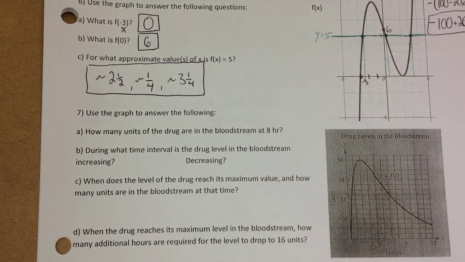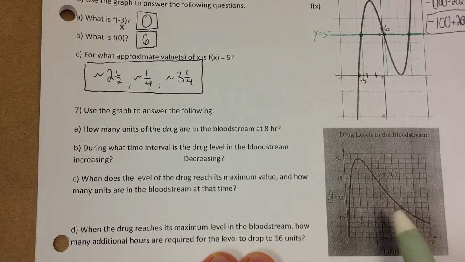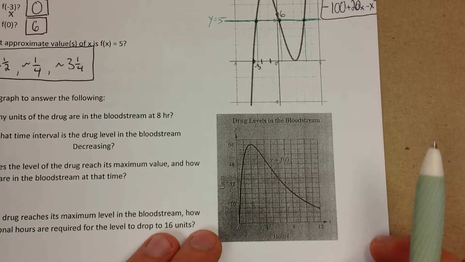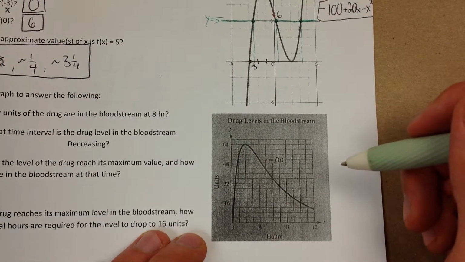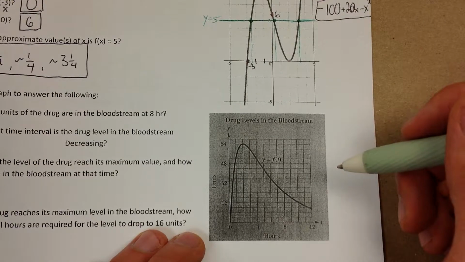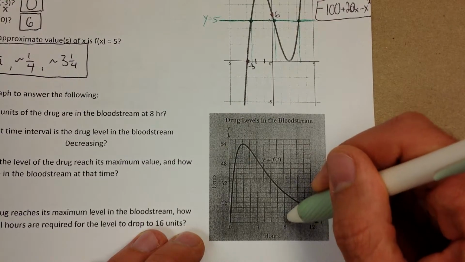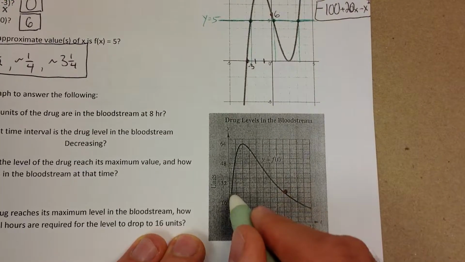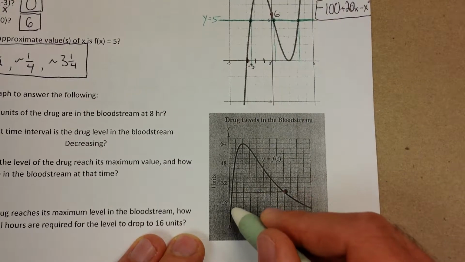Good. Gabe, using this graph, how many units of the drug are in the bloodstream at 8 hours? I'm going to go with 24 units. Okay. So tell us how you got that. Well, I looked at the graph. I looked where 8 is, the 8-hour mark. And then I saw the scale on the y was like 4 at a time. And then I just measured it out.